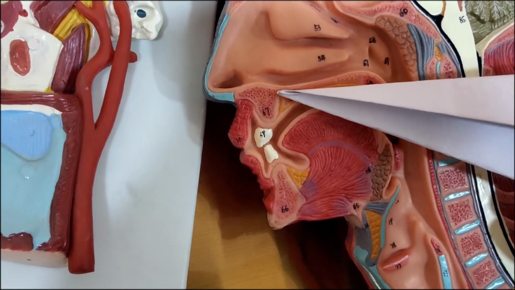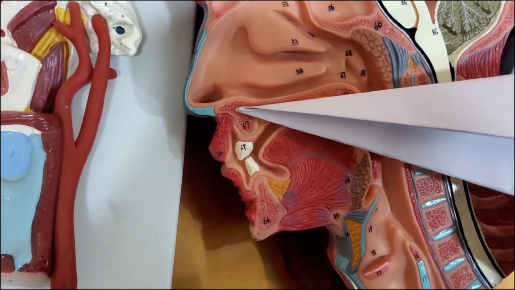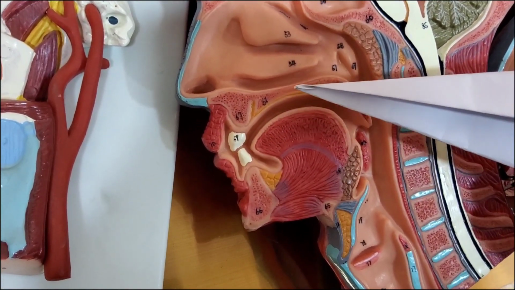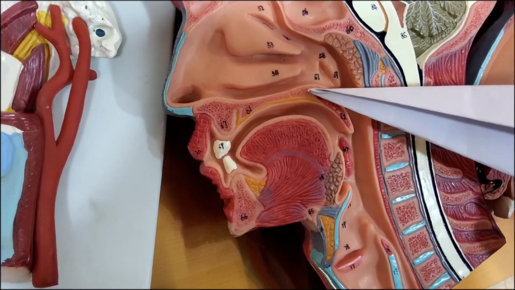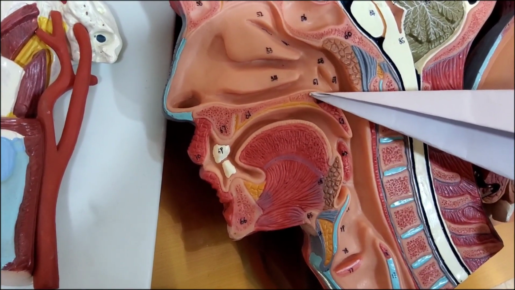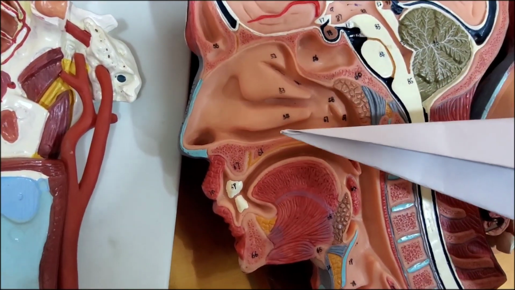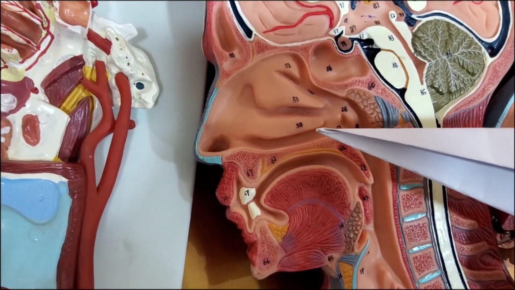Regarding the floor of the nasal cavity, which is the same as the roof of the oral cavity, the floor of the nasal cavity is composed of the hard palate, which consists of two bones. This is the palatine process of the maxilla, while this is the horizontal plate of the palatine bone. Now we have completed the roof and the floor of the nasal cavity. Let's go on to discuss the walls of the nasal cavity.